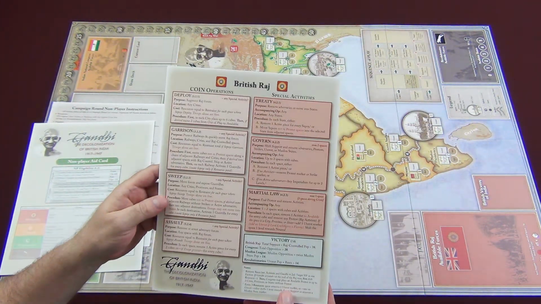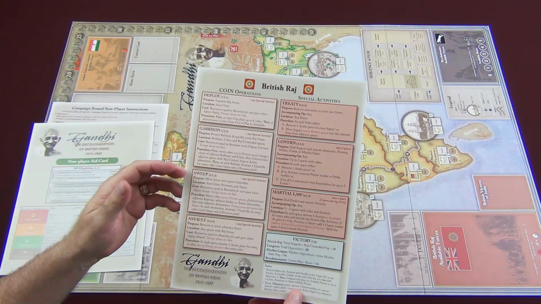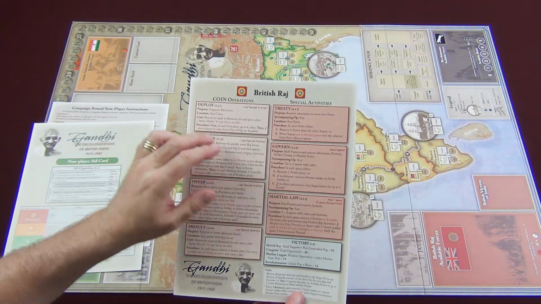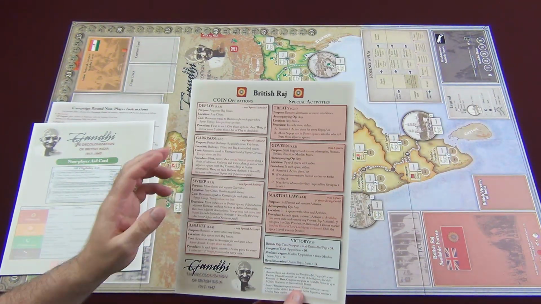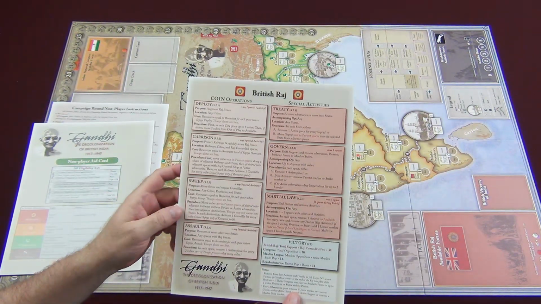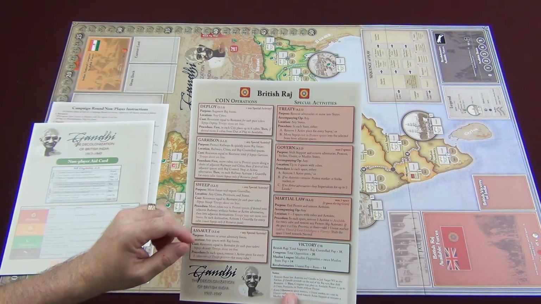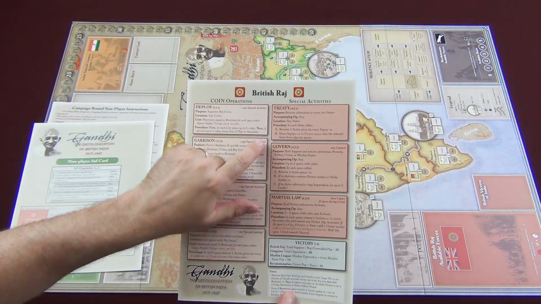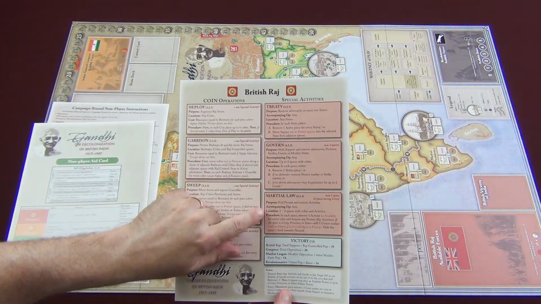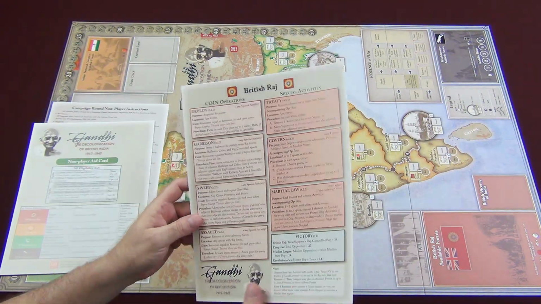And it's worth looking at the differences now because of the non-violent factions. You have coin operations, special activities. They're the same for all 4 as far as the ability to do so, but they're different, as we'll see. You have deploy, garrison, sweep, assault, for coin operations for British Raj. Then you have treaty, govern, martial law for the special activities.